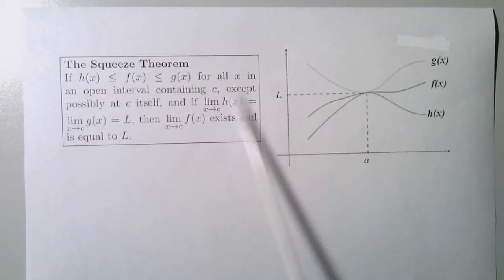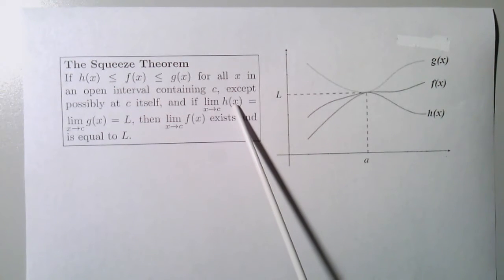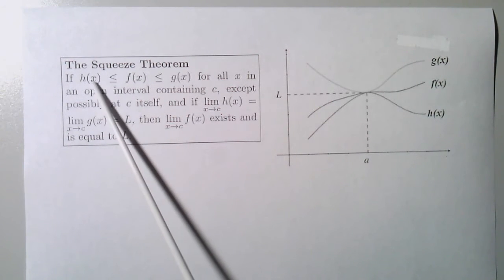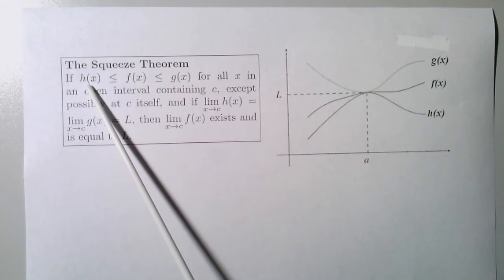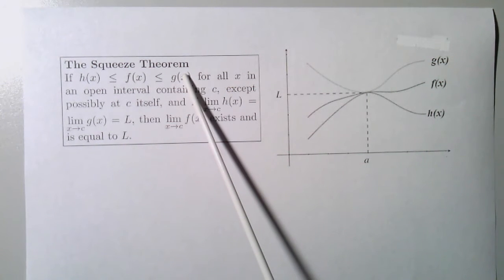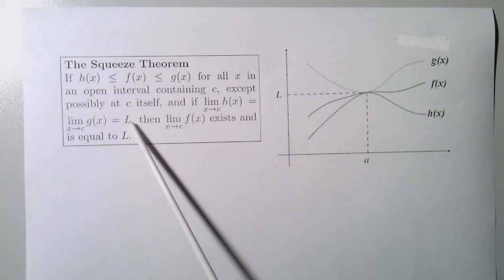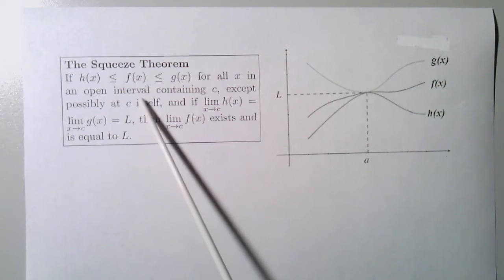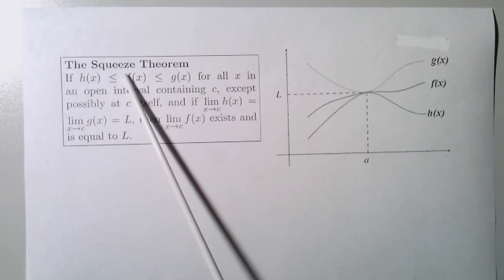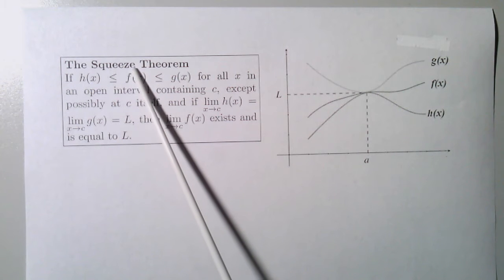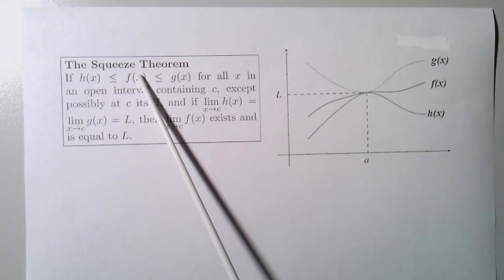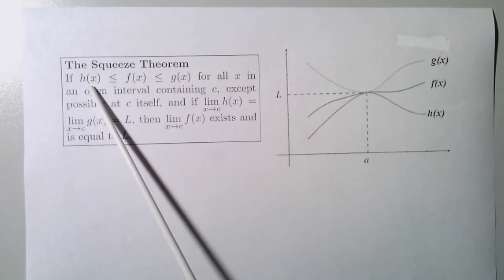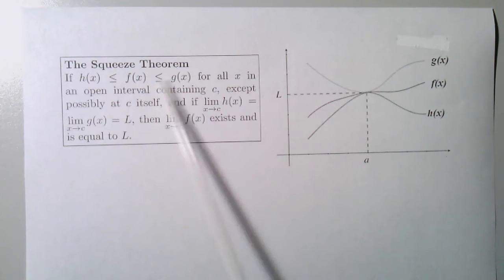And if the limit of h(x) exists, and the limit of g(x) exists, and they are equal, then the limit of f(x) also exists and is equal to the same limit as h and g.